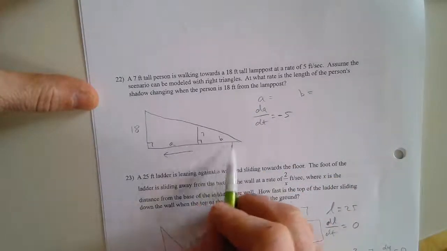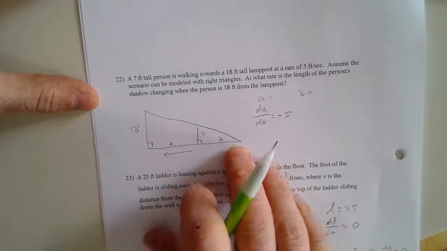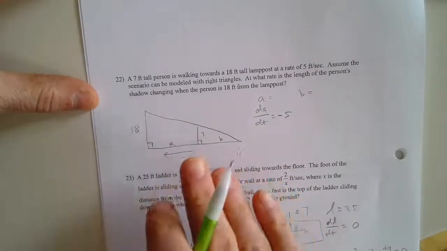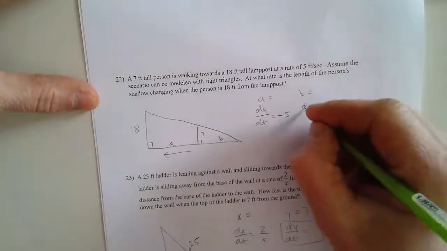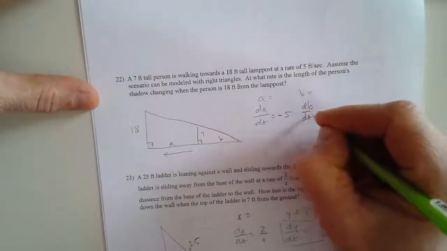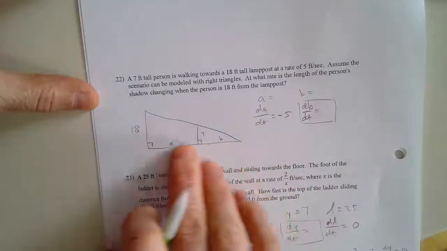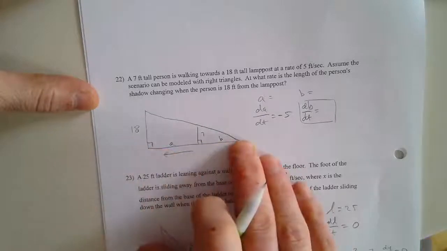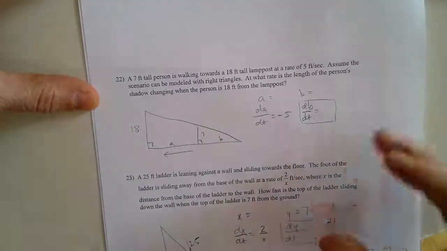So they're talking about the shadow's length changing, and B, if you look at this, B is telling me how long the shadow is, okay? So it's a little different question than if it said how quickly is the tip of the shadow moving. It's just saying how quickly is the shadow's length changing. So we're just trying to find dB dt for this one, okay? If it had said how quickly is the tip moving, then we would worry about this whole thing. We'd add the two rates together like we did before. I have to figure out the total change, but we don't need to worry about that.